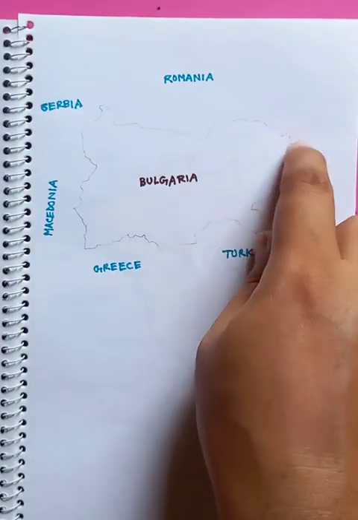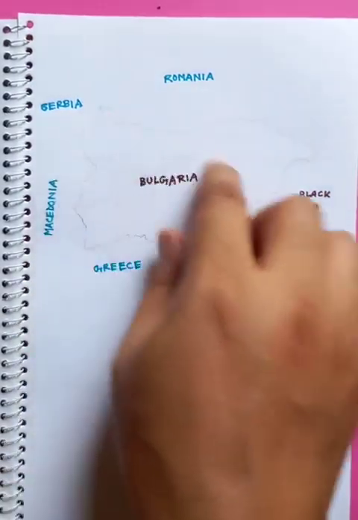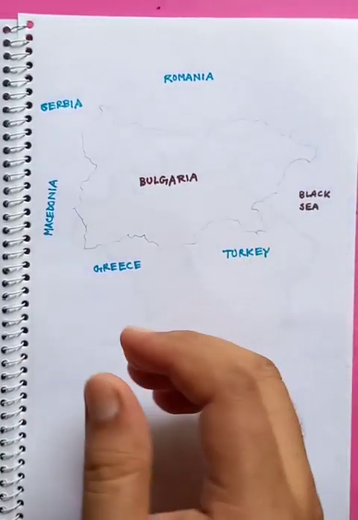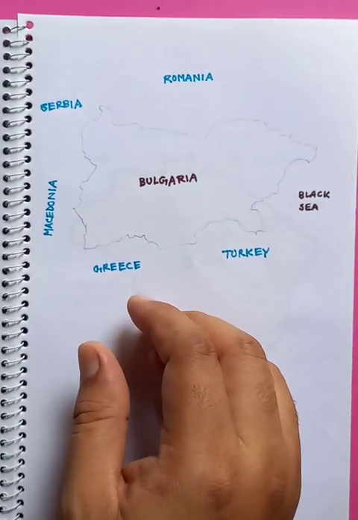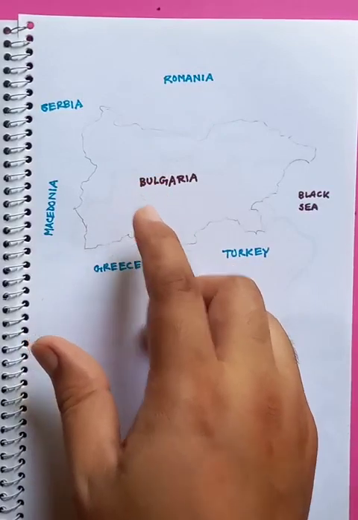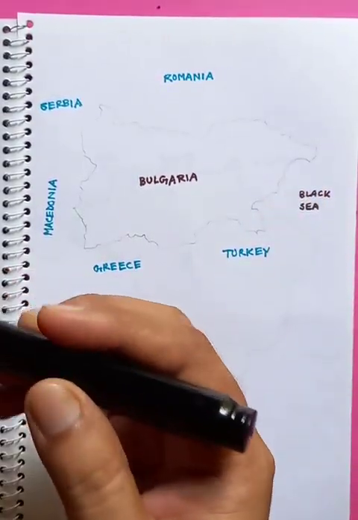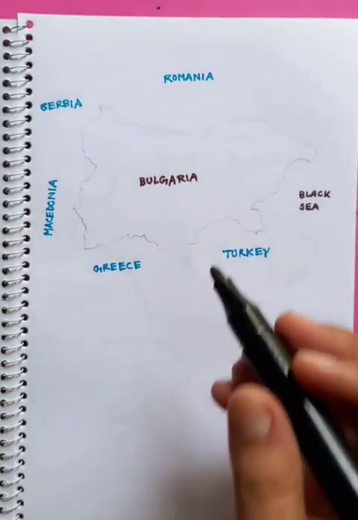So usually the map doesn't change, so I have drawn an outline, and you have to memorize it. And then you can have lots of practice, so that you don't forget it. It doesn't change, though in some special circumstances because of wars or any other situation it may change, but usually it doesn't change.